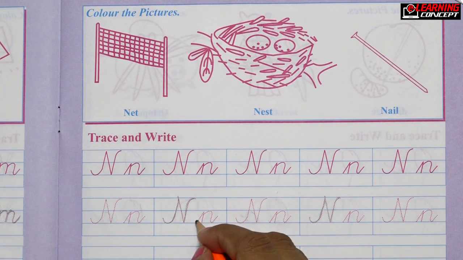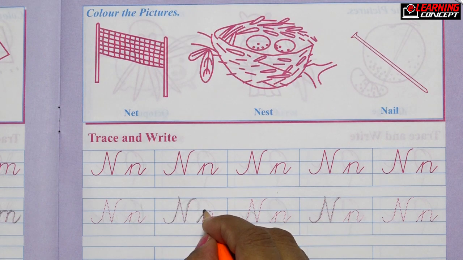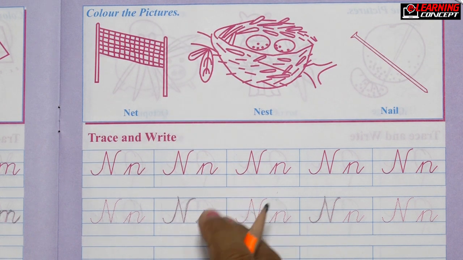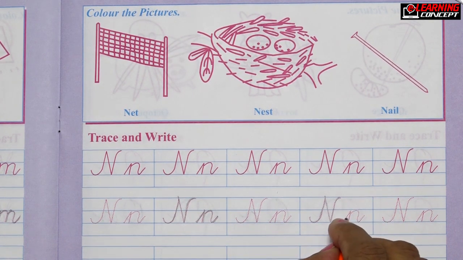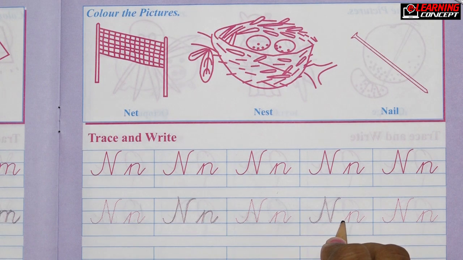Put your pencil third line and go up second line, make slanting line, and second line to third line make straight line, and third line to up second line, and second line to turn third line and make small curve. This is small n.